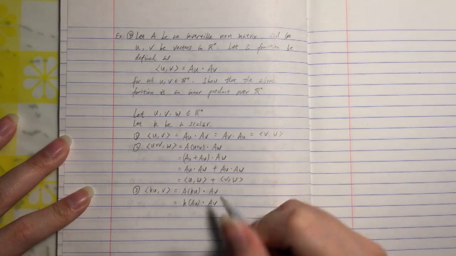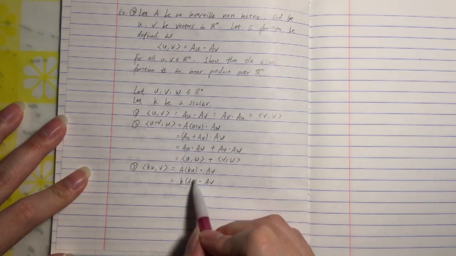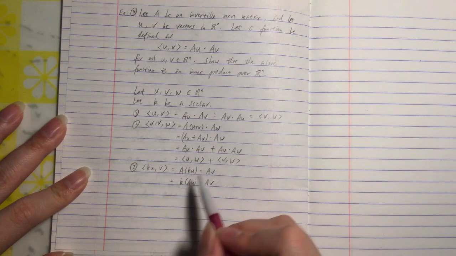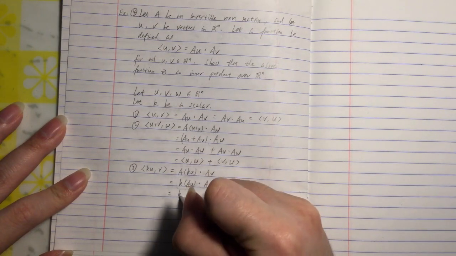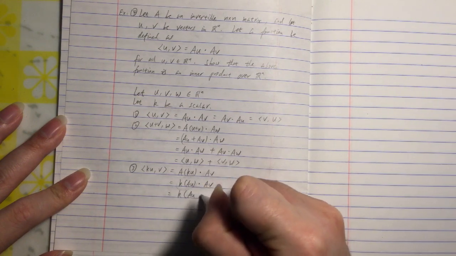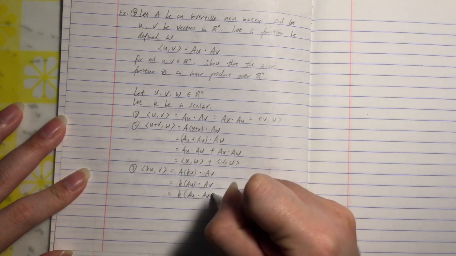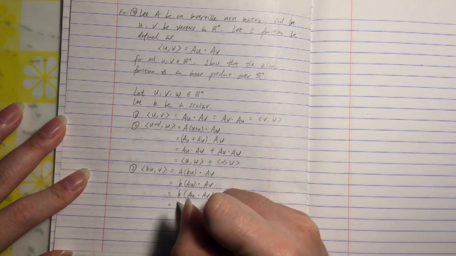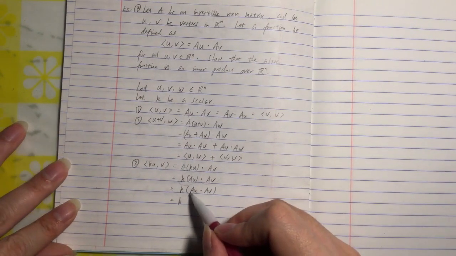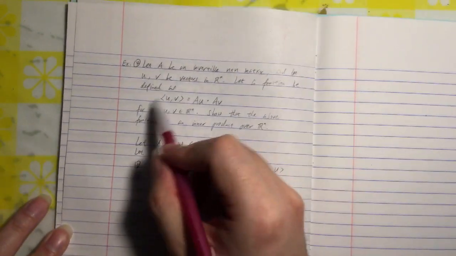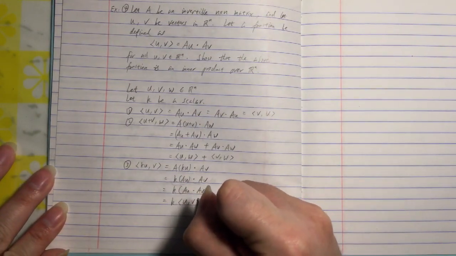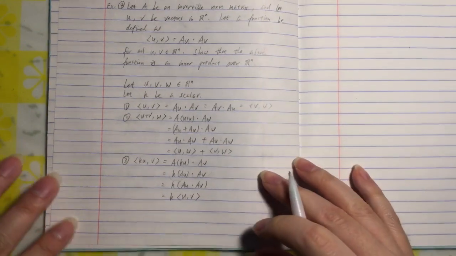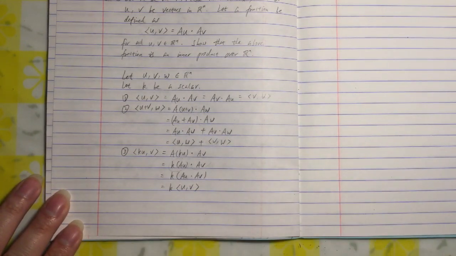This is a dot product, K is a scalar, so by the property of dot product I can pull out K. It can be written as K times AU dot AV. And we know that AU dot AV, by this definition here, is angle bracket of U comma V. So axiom 3 is satisfied.